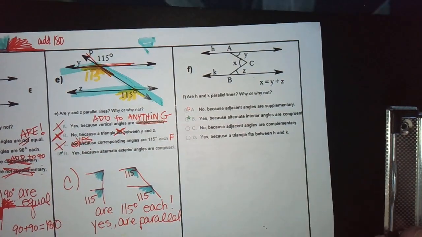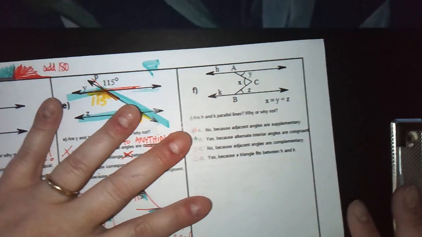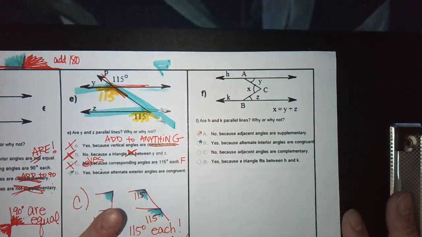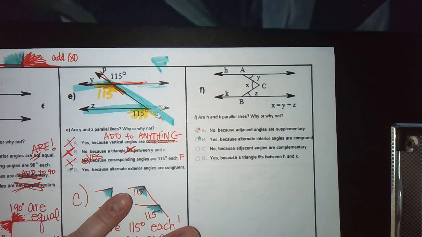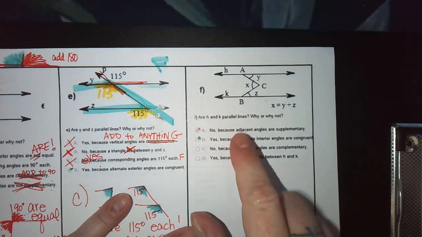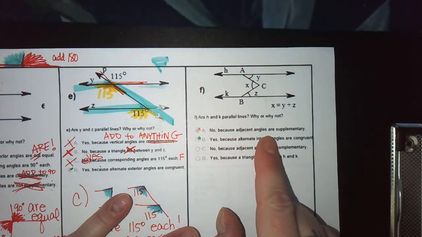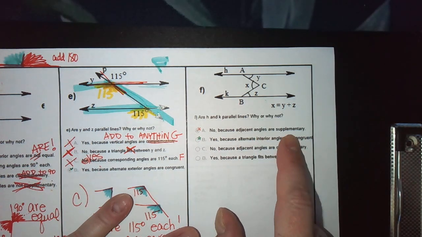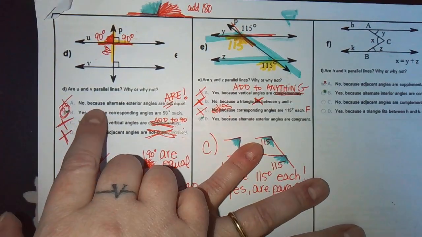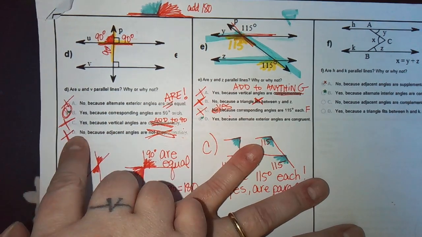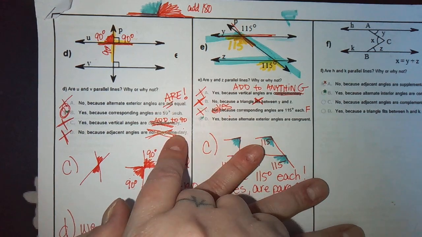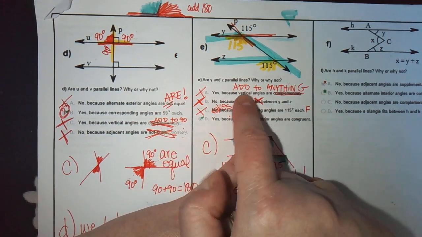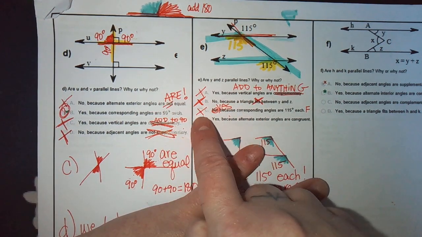Let's look at part F. It looks kind of crazy. It says, are H and K parallel lines? Why or why not? Okay, well, it says no, because adjacent angles are supplementary. Okay, we've talked about this. Remember over here, part D, we said no because adjacent angles are not supplementary.